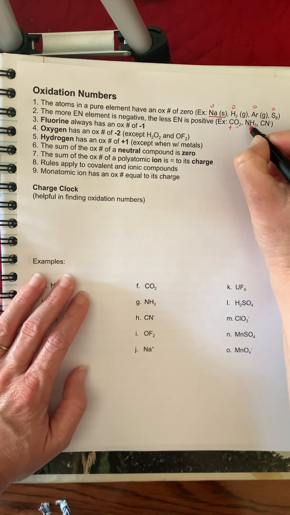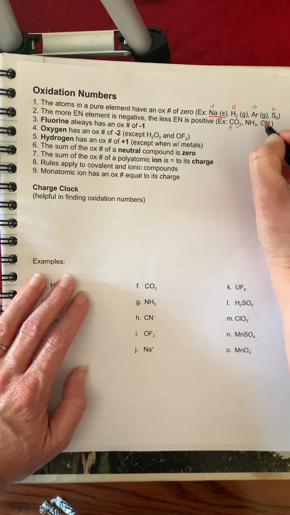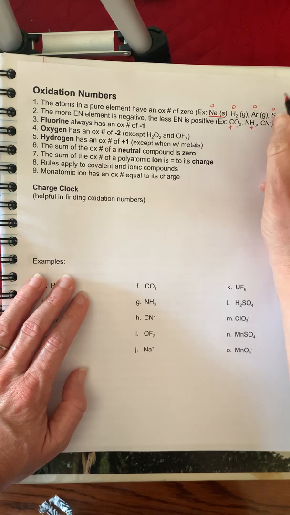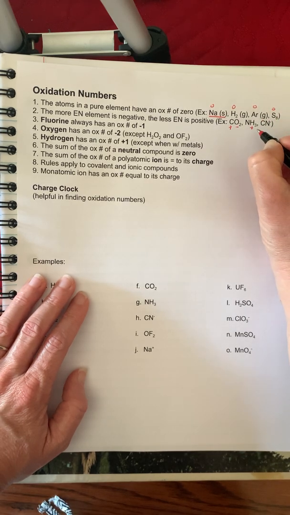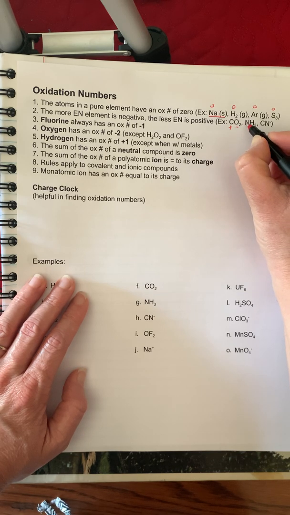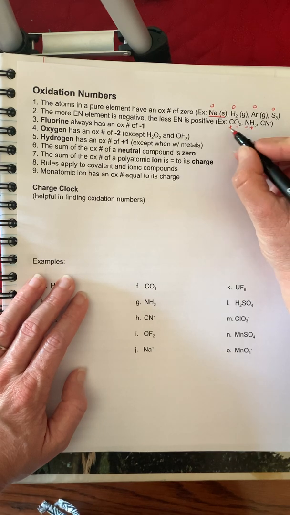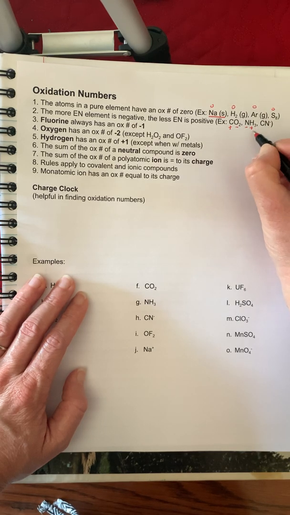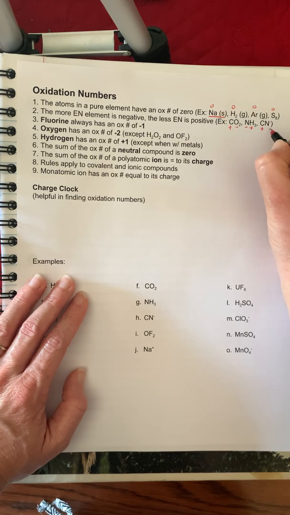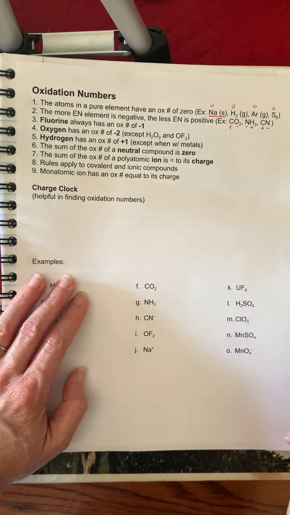Over here, this one's kind of tricky because it's written in opposite. Hydrogen is less electronegative, so it's going to be positive. This one's more electronegative, it's going to be negative. And usually it's always written positive, negative, but this is an exception. Okay, carbon, nitrogen. Carbon is farther left, positive, nitrogen more electronegative, it's going to be negative.